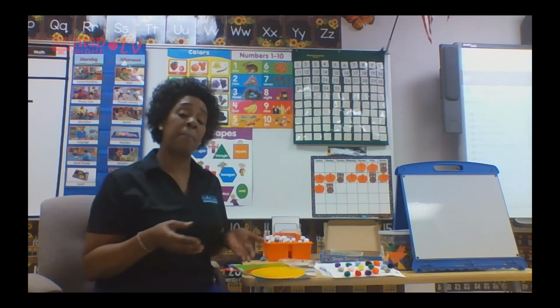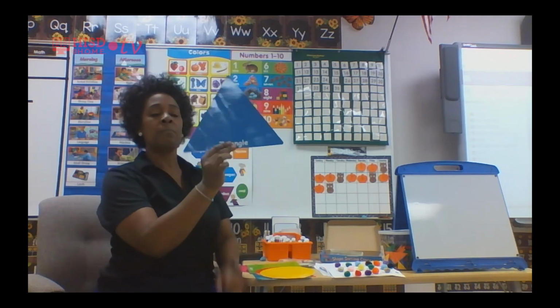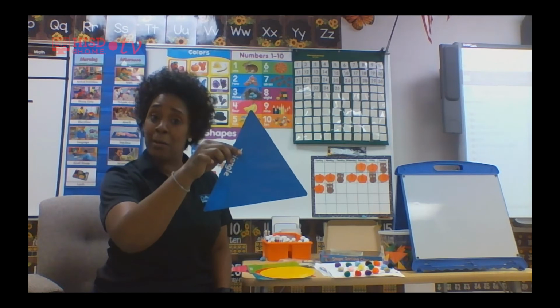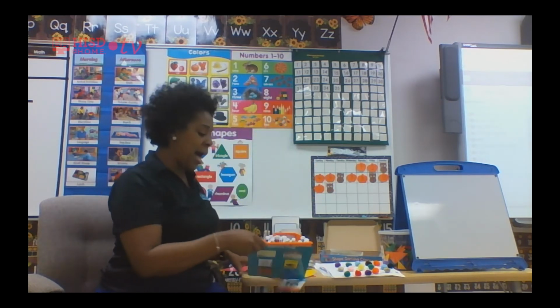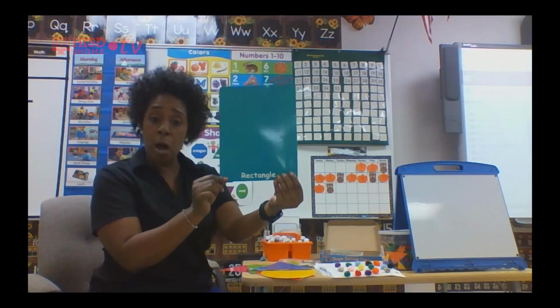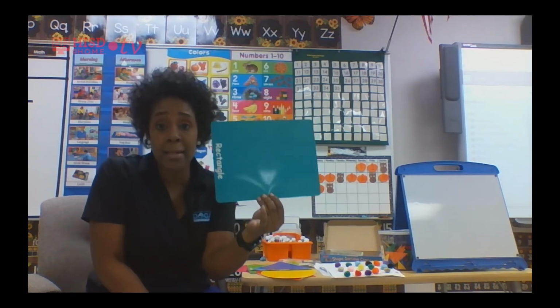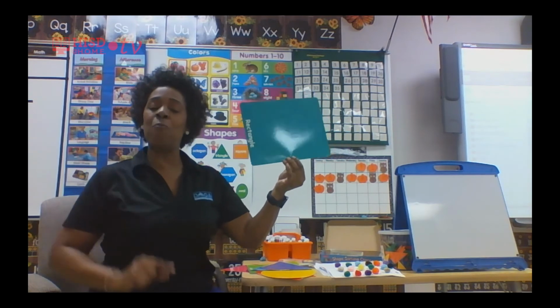Now we're going to talk about some shapes. If we turn them, will they be the same? Look at this triangle. If I turn the triangle that way, guess what? It's still a triangle, okay? What if I have my rectangle? It's sitting a tall way. What if I turn it this way? Is it still a rectangle? Absolutely, Miss Thomas. It's still a rectangle.